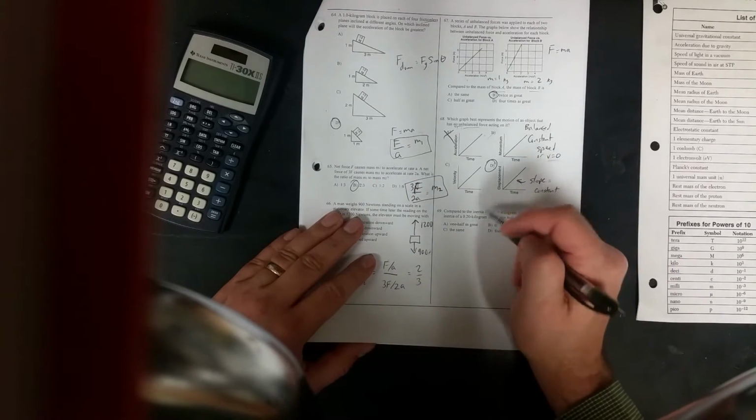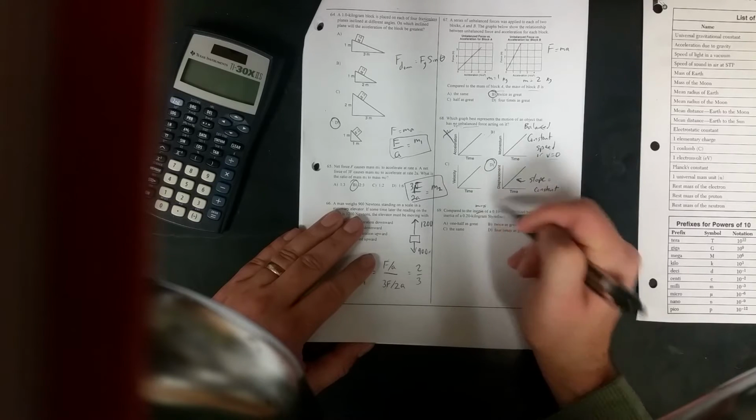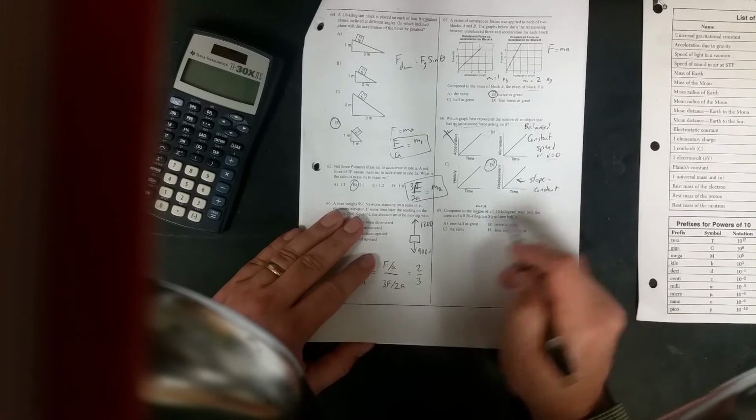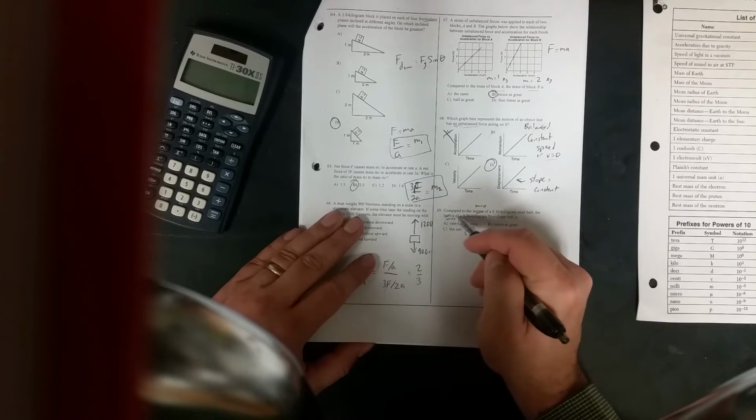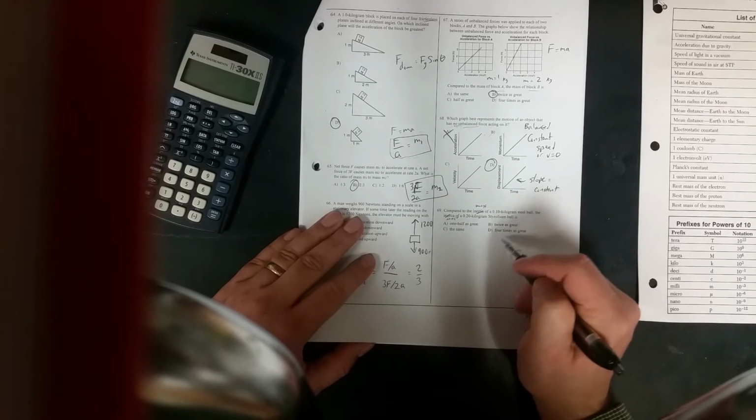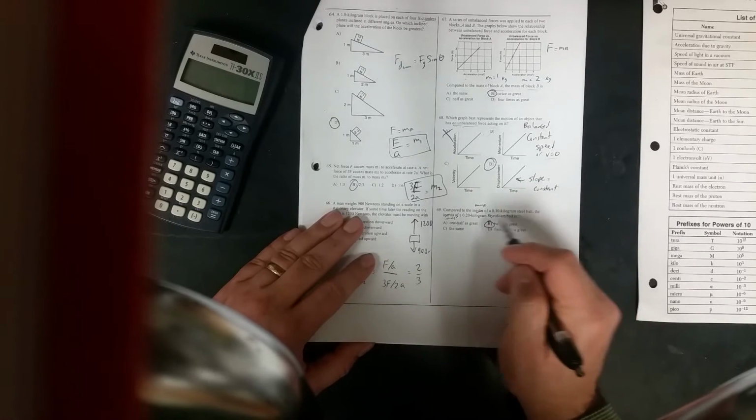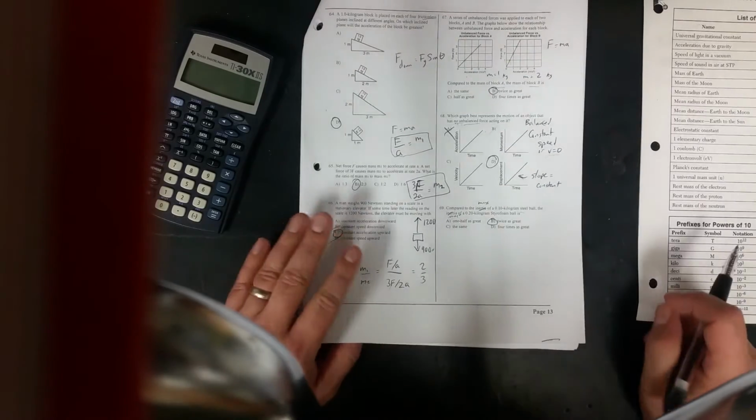Compared to the inertia... Compared to the mass of a 0.1 kilogram steel ball, the mass of a 0.2 kilogram styrofoam ball is twice as great. You like how they put steel and styrofoam to try to fool you?